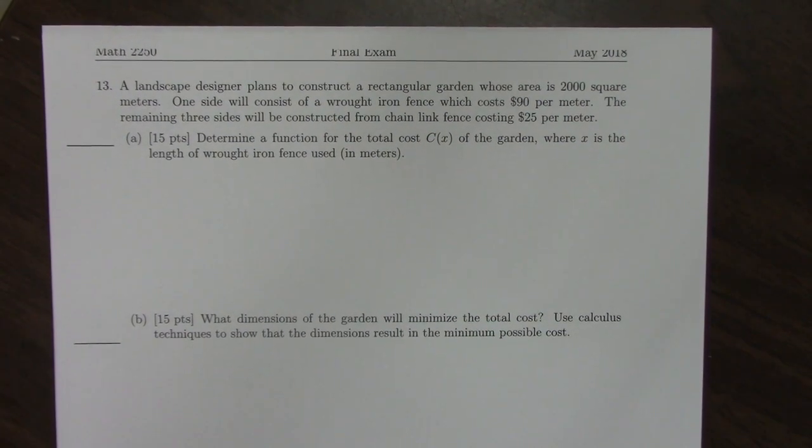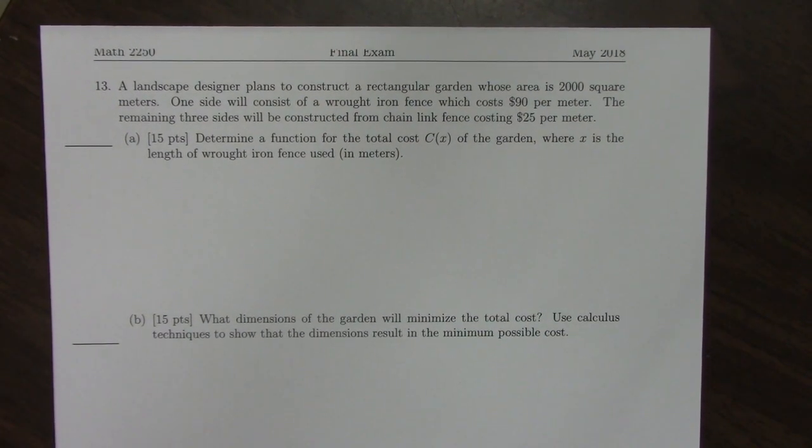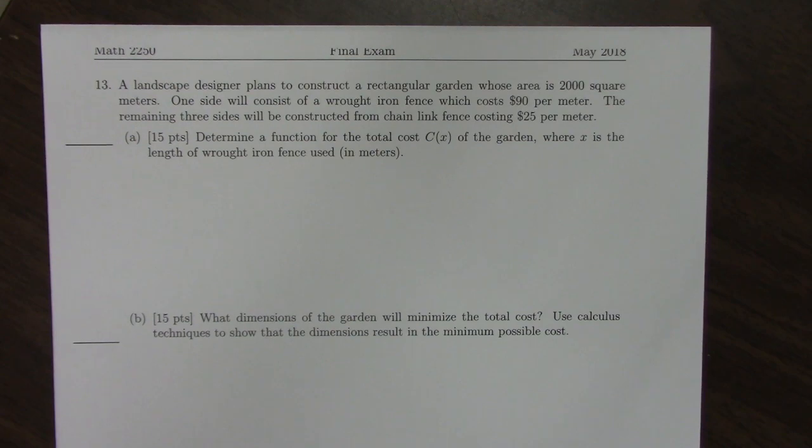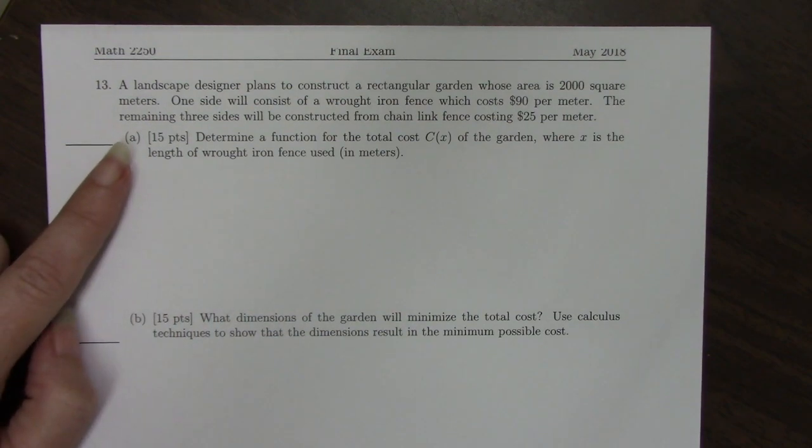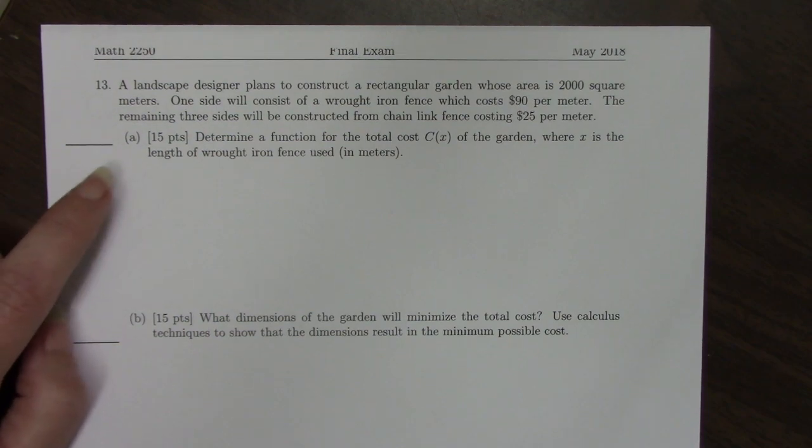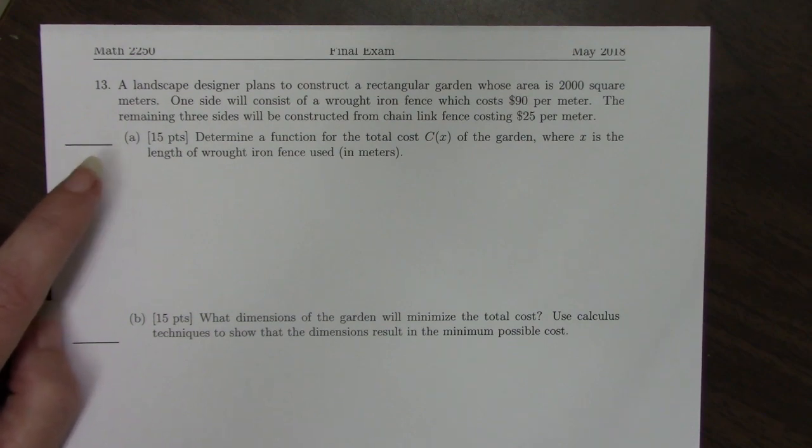A landscape designer plans to construct a rectangular garden whose area is 2,000 square meters. One side will consist of a wrought iron fence, which costs $90 per meter. The remaining 3 sides will be constructed from chain link fence, costing $25 per meter. Determine a function for the total cost of the garden, where x is the length of the wrought iron fence in meters. So it's a rectangular fence.